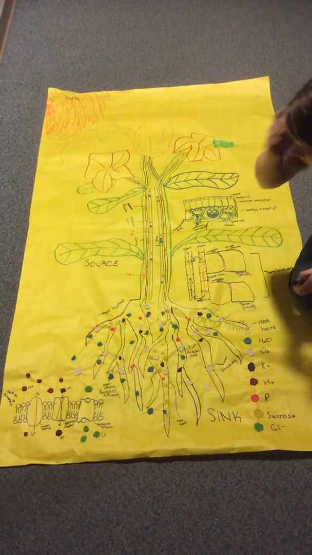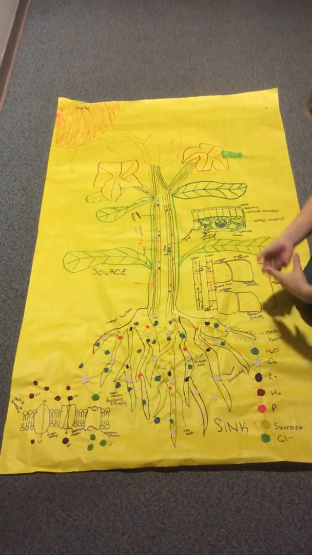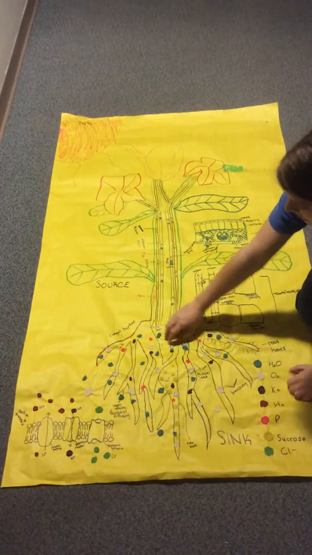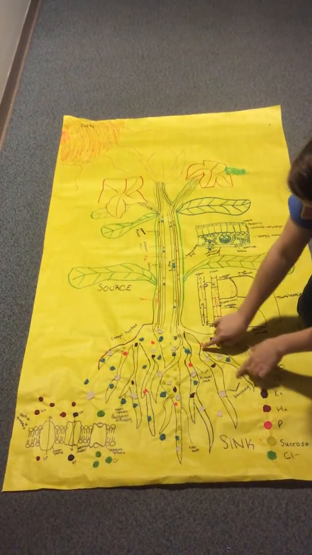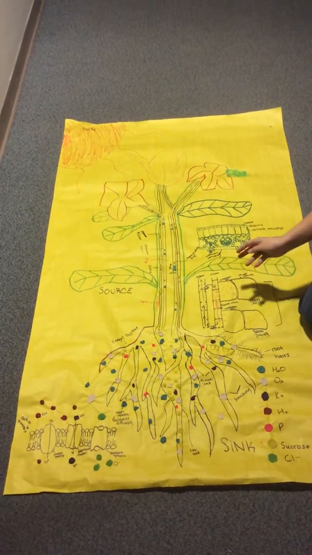Okay, so we're going to start off with the roots. And first we're going to talk about how it increases the surface area. First we have the taproot right here, and then it branches off, has a whole bunch of different little branches that can reach out and reach other pockets of where they get nutrients and water.